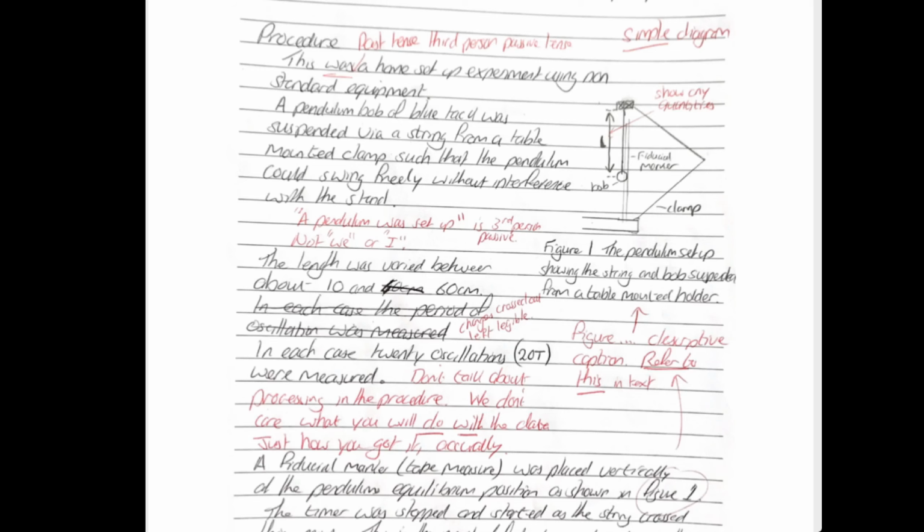That's the sort of fairly acceptable symbol for a clamp. So now when I refer to L in the procedure, it's really clear what I'm talking about. Notice the procedure isn't bullet pointed. It's written in past tense, in passive tense, and third person. So it's "this was set up." You don't need to explain to me how equipment got set up. All I want to know is, how do I set it up? Give me a diagram, I can figure it out for myself.